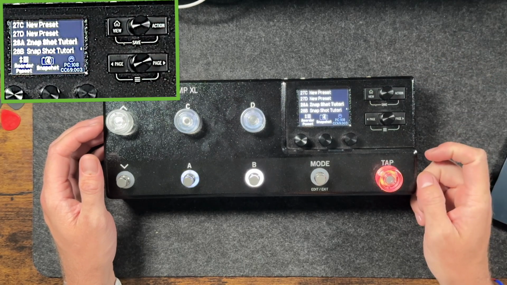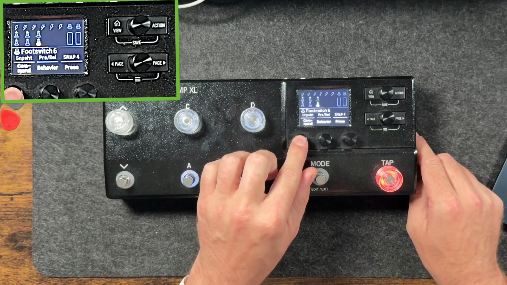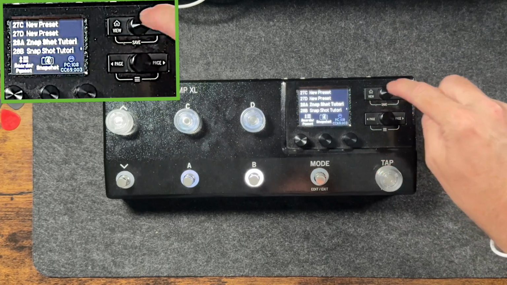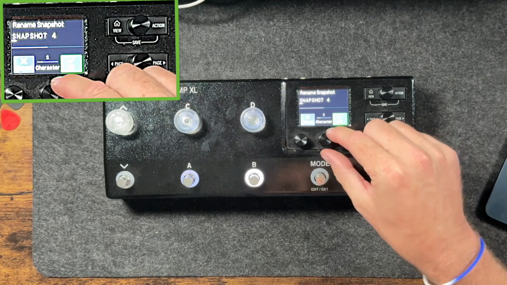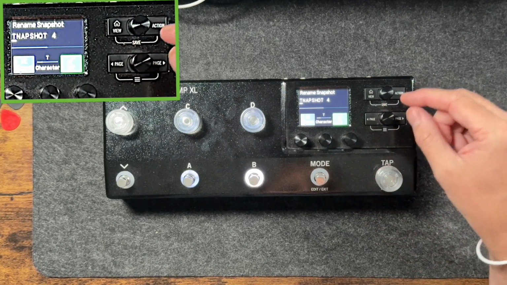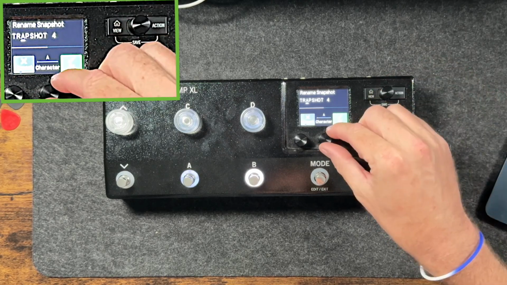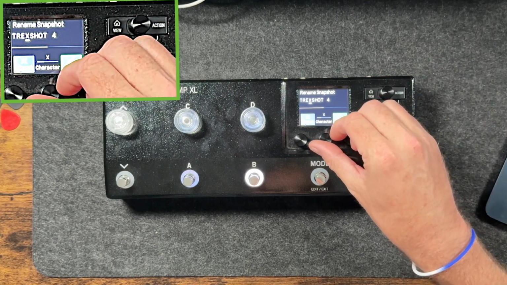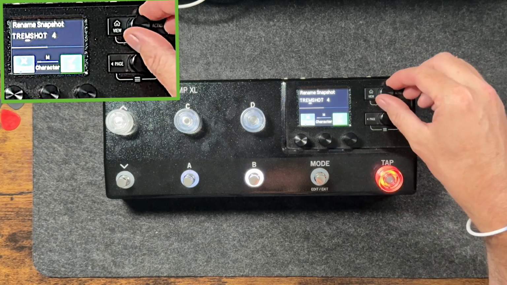click it in, click action, and then rename snapshots. And I just messed that up. Action, click it in, action, rename snapshots. Snapshot 4. I want this to be tremolo. So T, go over, trem. I'm just going to do trem. Keep it short and sweet.